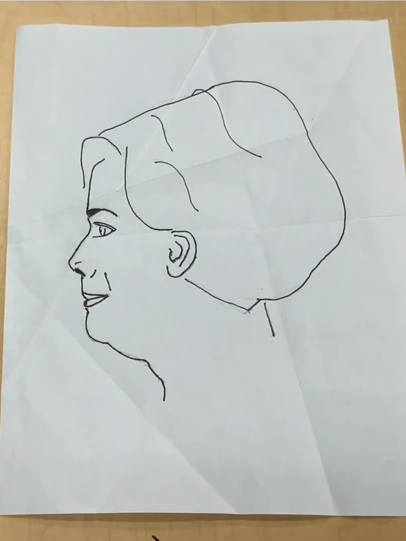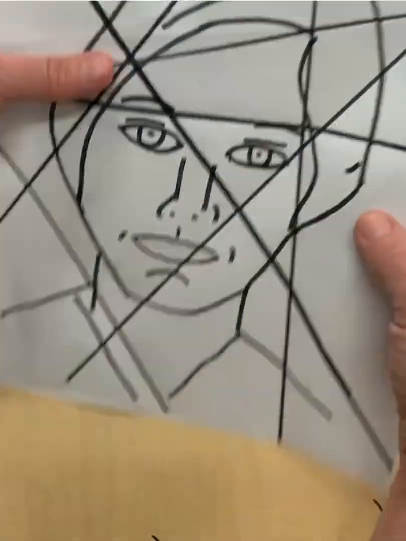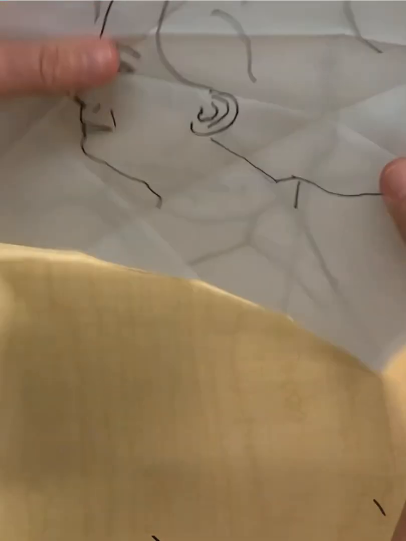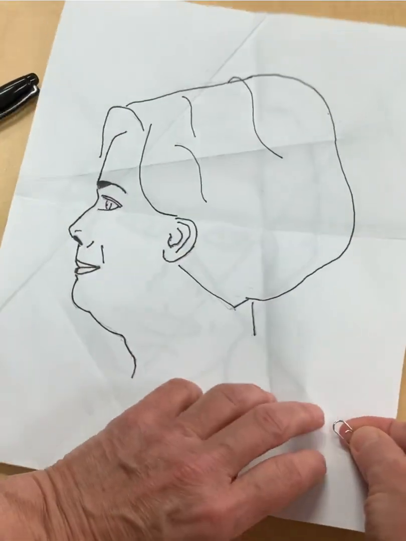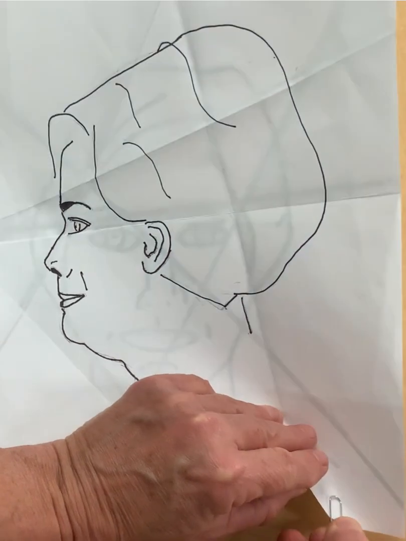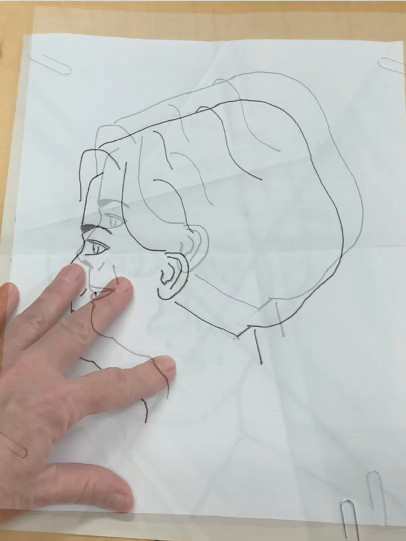Next, I want to get the same lines on my profile portrait. So I'm going to take the lines that I just drew and put them underneath so that I can see them. And then I'm going to clip the paper together so it doesn't move when I'm drawing the lines.